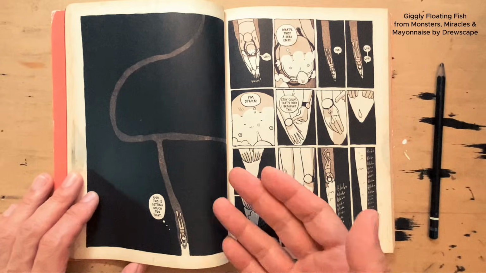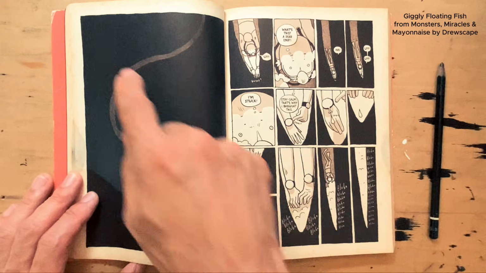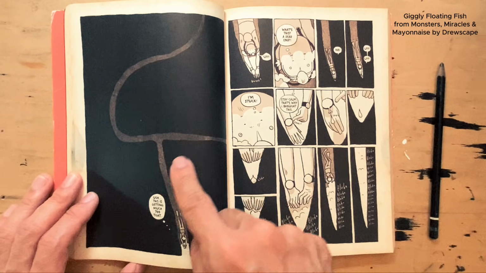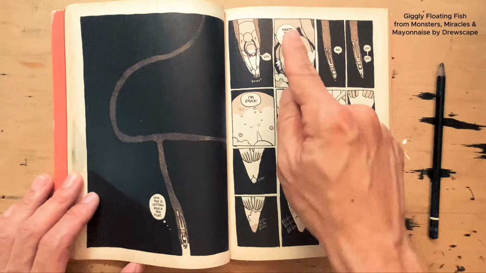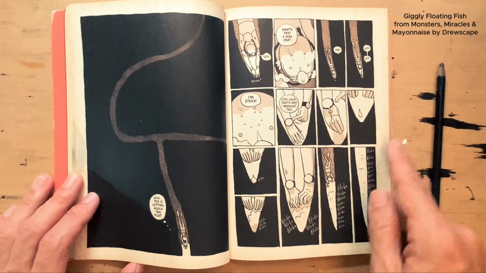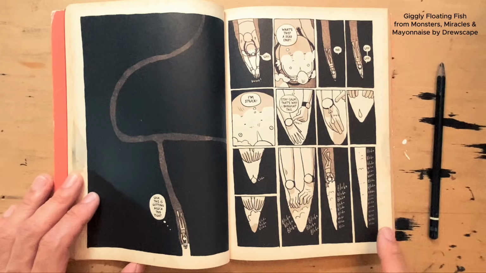In my story Giggly Floating Fish, I wanted the descent into the tunnels to be slower, so I used a big panel. And when the tension started to ramp up because he got stuck, I used smaller panels to increase the pace.